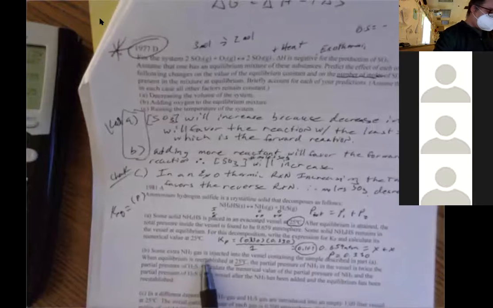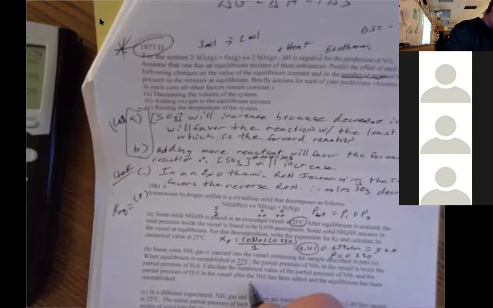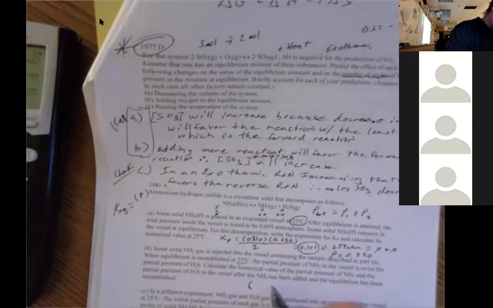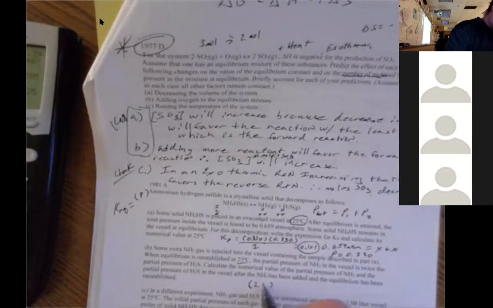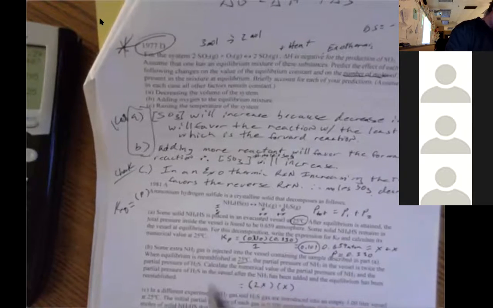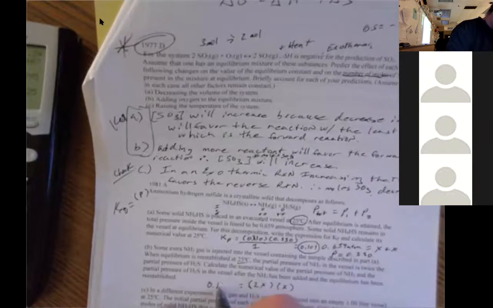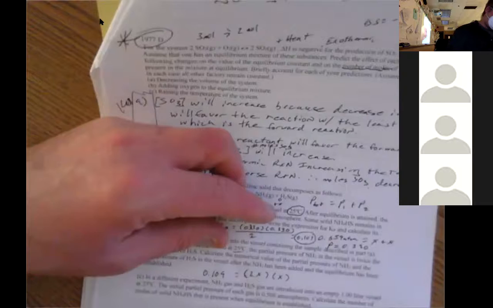This time some extra NH3 gas is injected, and it says that the partial pressure of the NH3 is twice that of the H2S. So if this is the NH3, that will be 2x, and the H2S will be x, and the Kp we have from up here is 0.109. So we have 2x times x is equal to 2x squared.